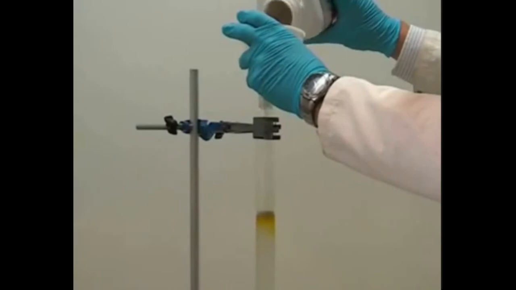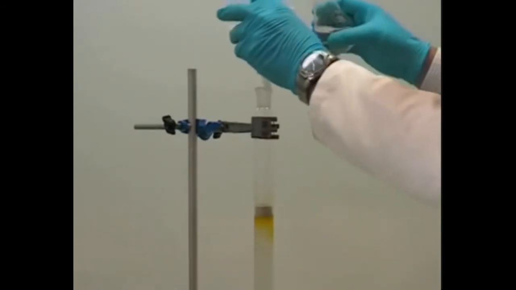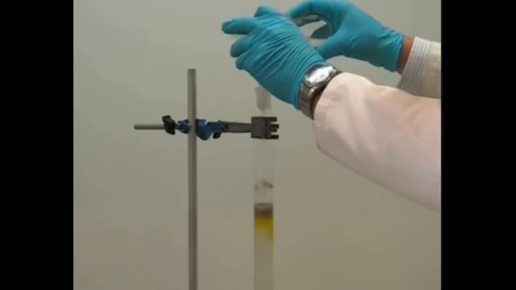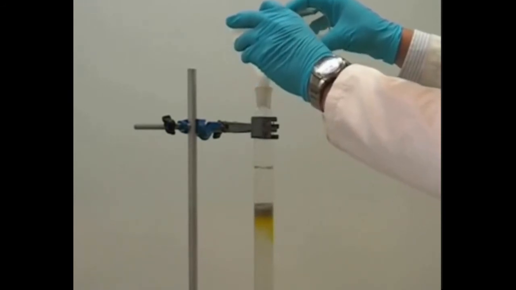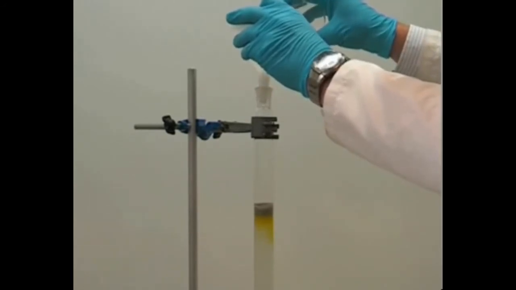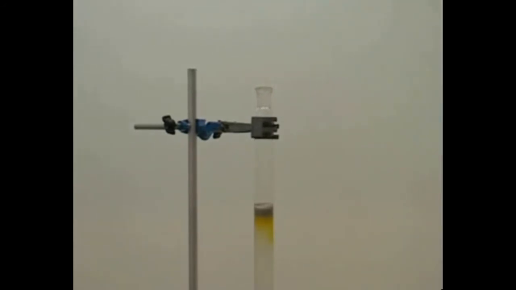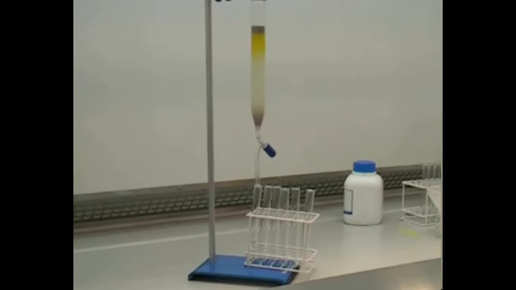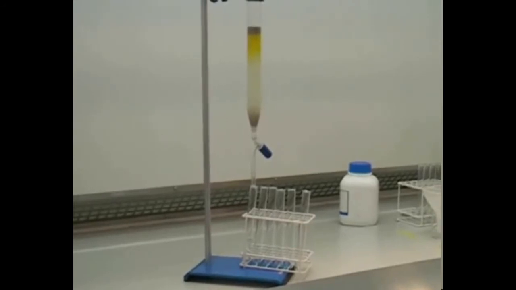Now we add some sand to a depth of about 1 centimetre on the top of the column. This will protect the silica as we add eluent. And here you can see us topping up the column with eluent. And we're now ready to run our column. So we open the tap at the bottom of the column, and this allows us to collect our first fraction.